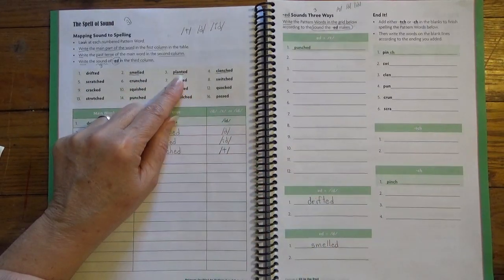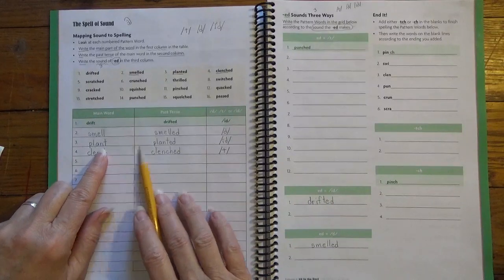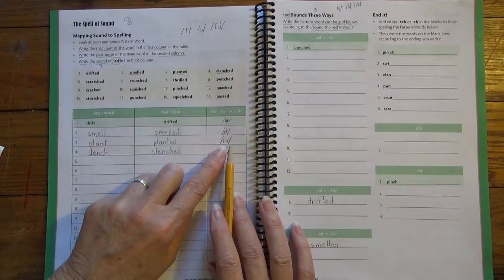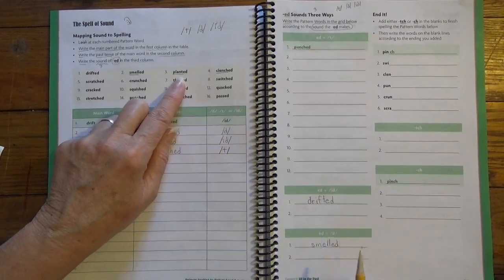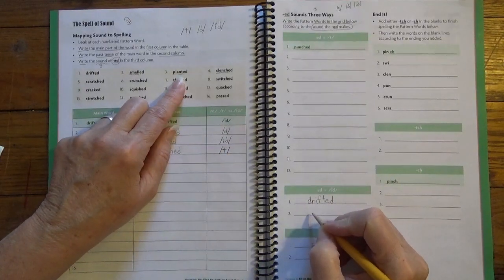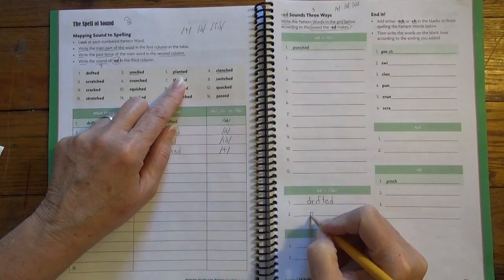Planted, planted, id, id. I hear it, id. And yesterday we put it here, planted. We said it was an id sound. So it's going to go right here under drifted. Planted. You ready? See it, say it, hear it, write it? P is a rule breaker, so make sure it goes below that line.